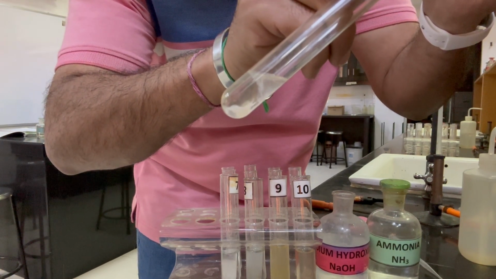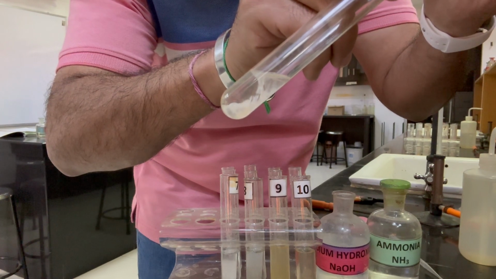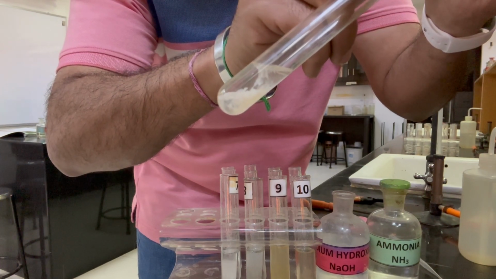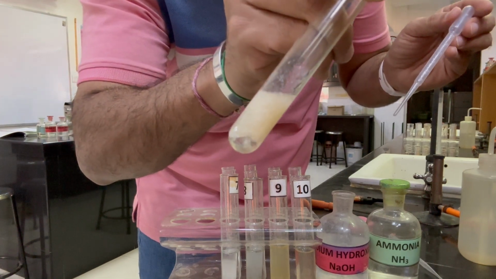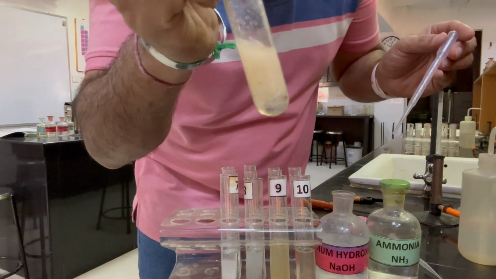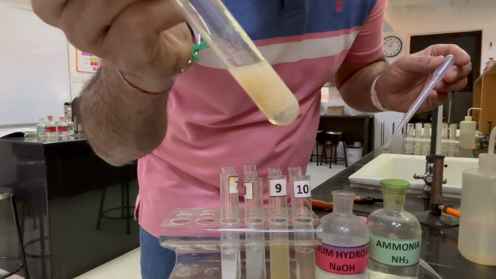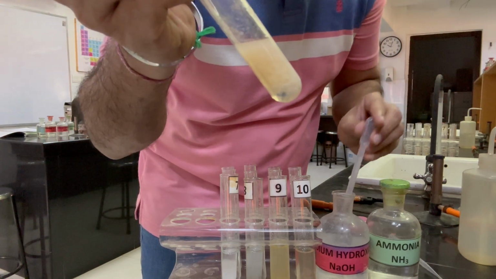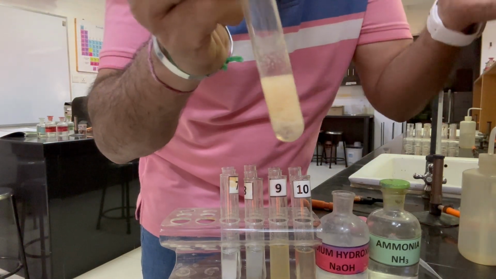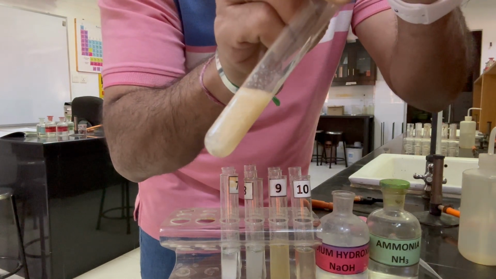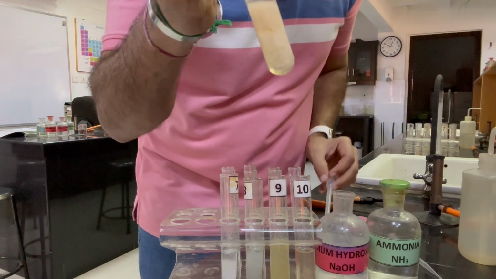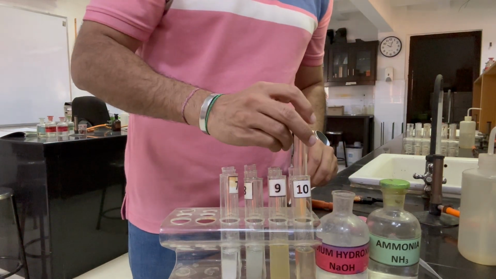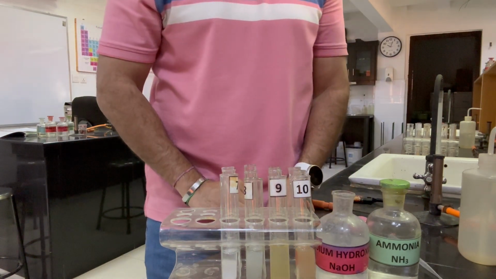So white precipitates start forming, and the precipitates are gradually turning brown. So the precipitates turned into a light brown color. And if we add an excess, those precipitates are insoluble. So let's record all these observations now.